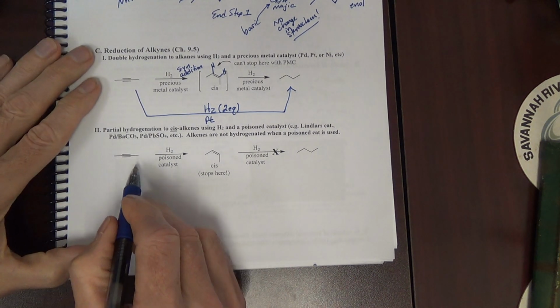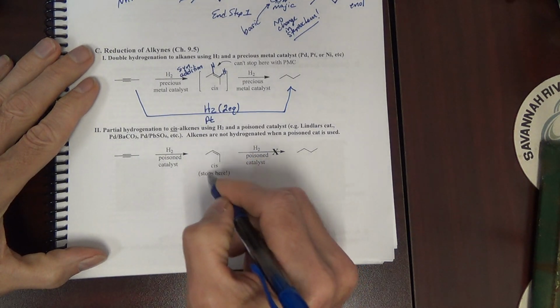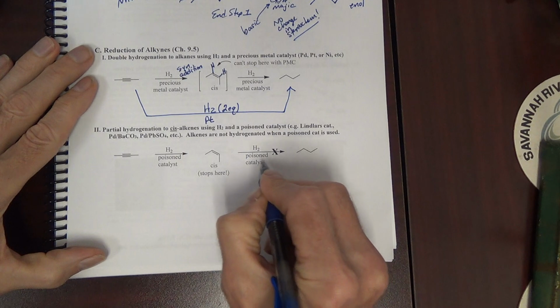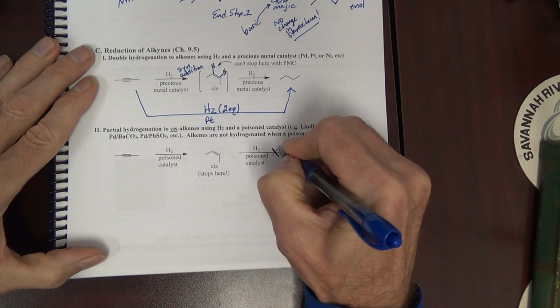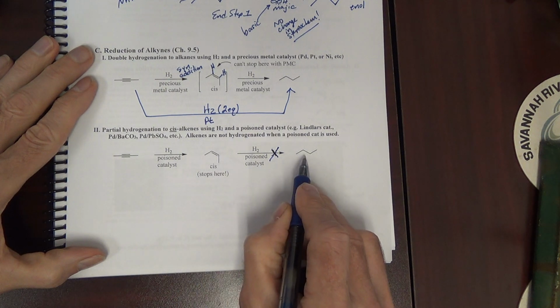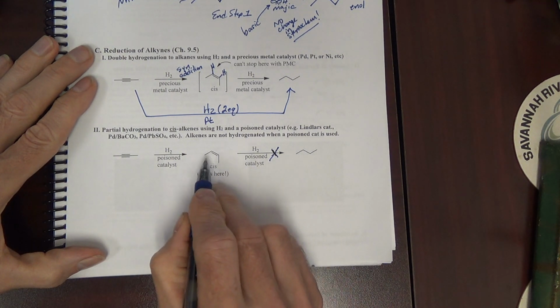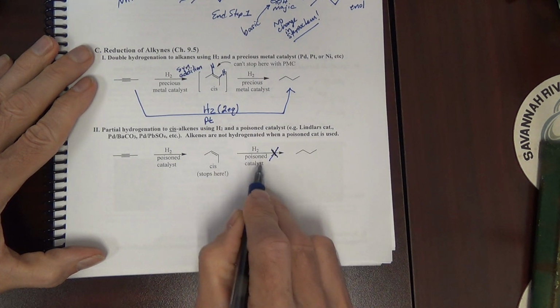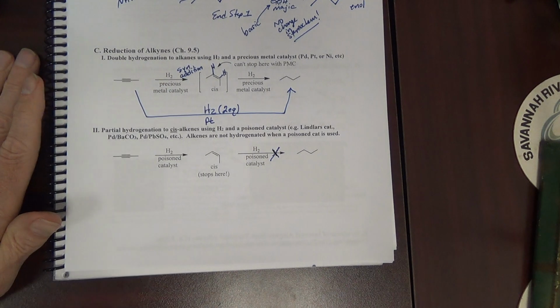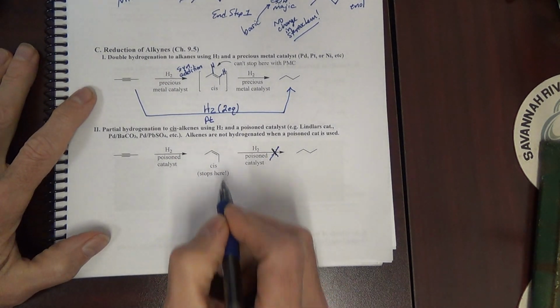And if you use a poison catalyst, it will stop at the cis alkene. But importantly, it will not continue on, okay? That is, alkenes are not hydrogenated if you use a poison catalyst. Thus, the reaction stops here.